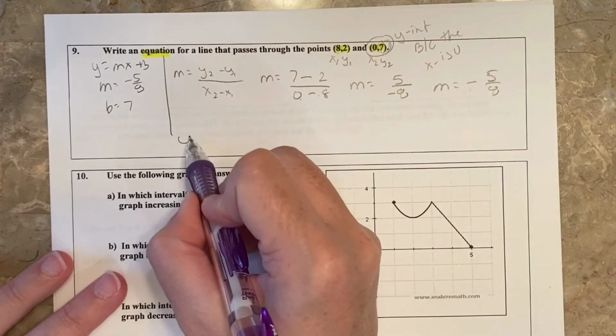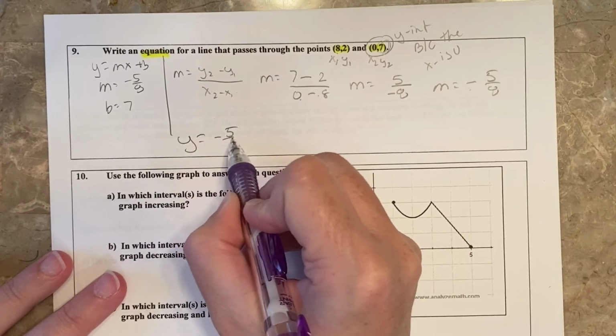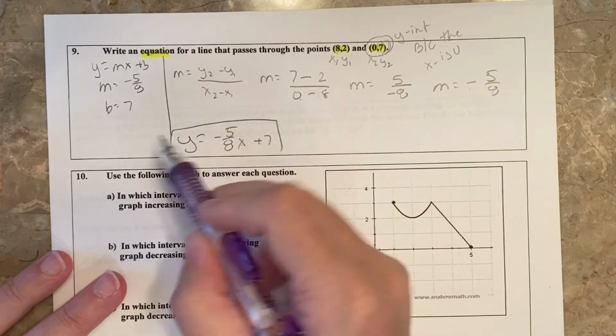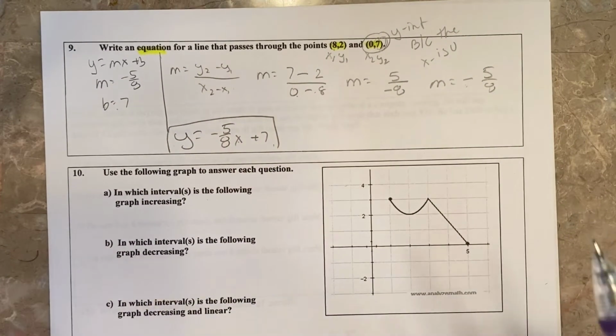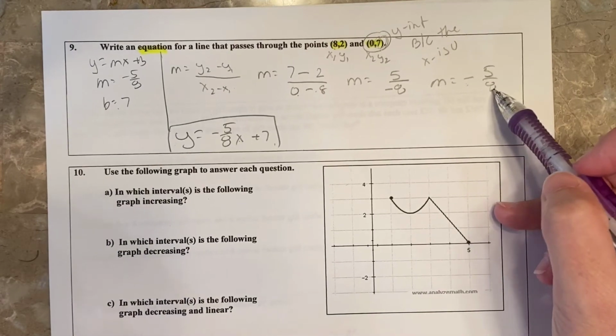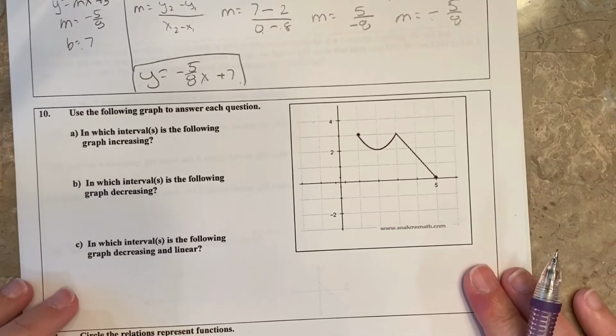So come and bring that number over here, and then let's make our final equation. y equals negative 5/8 x plus 7. So the slope always goes with the x. The y-intercept is always your constant. And again, you should have noticed that every time on the multiple choice, you always were given a fraction that did not simplify. So, all right, number 10.